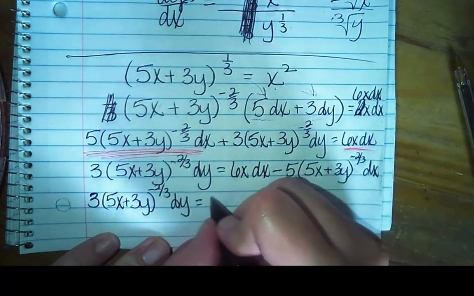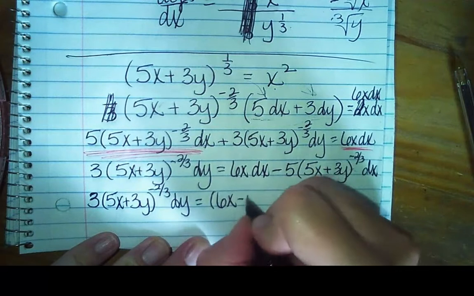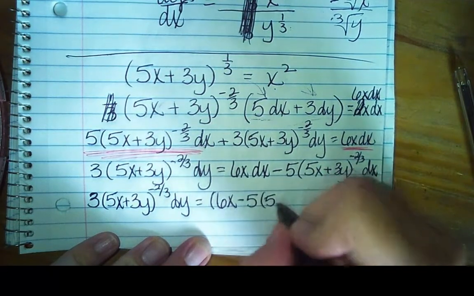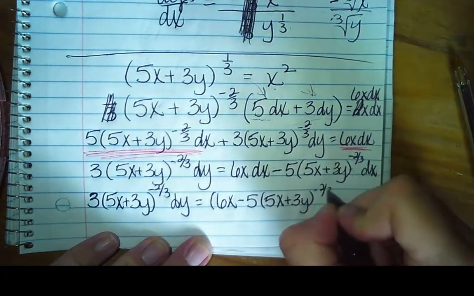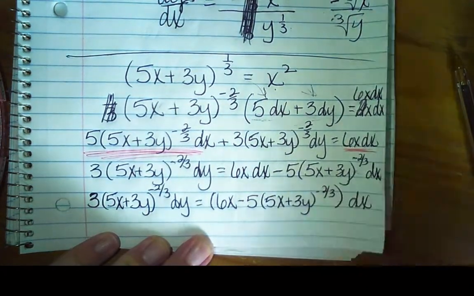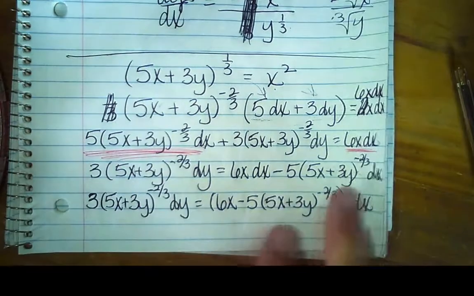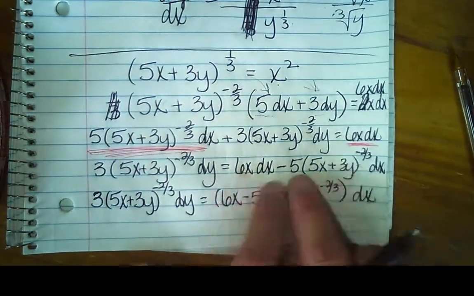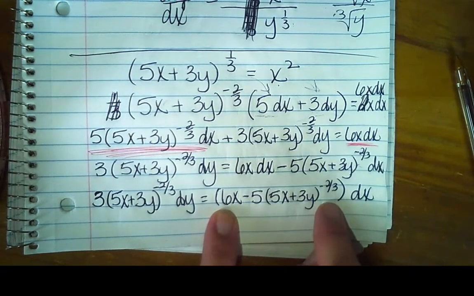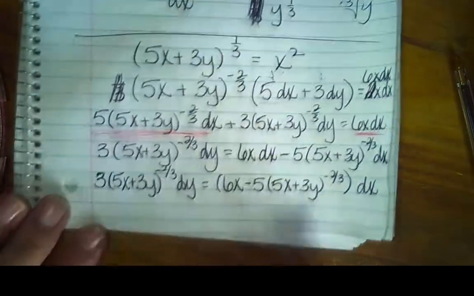So I get a 6x minus (5x plus 3y) to the negative 2/3 dx. So all I did was take this dx and pull them out and just rewrite what was already there. And now I've got my dy and my dx.